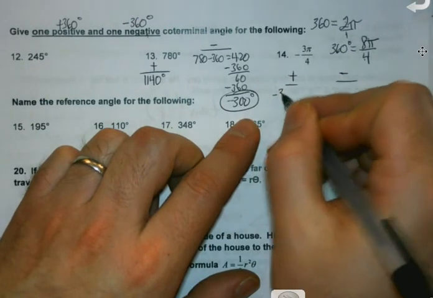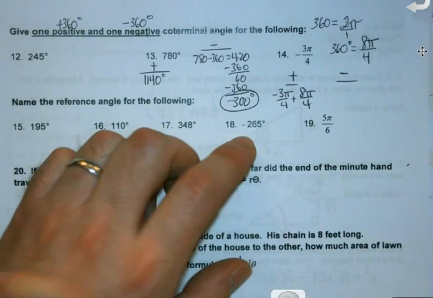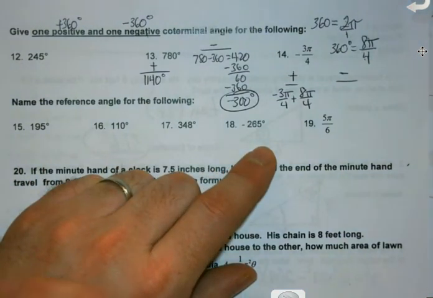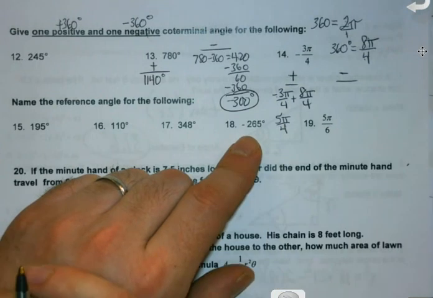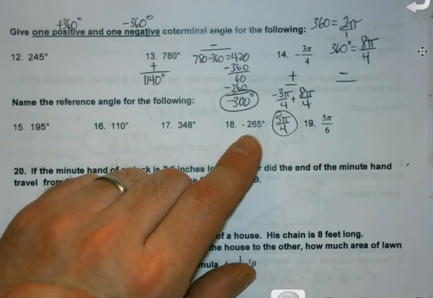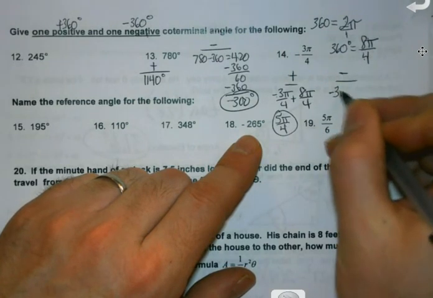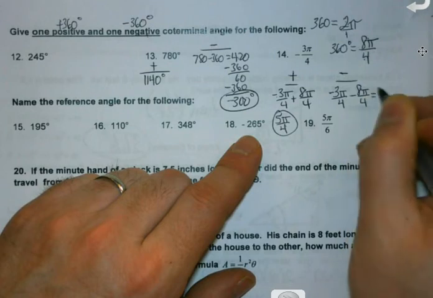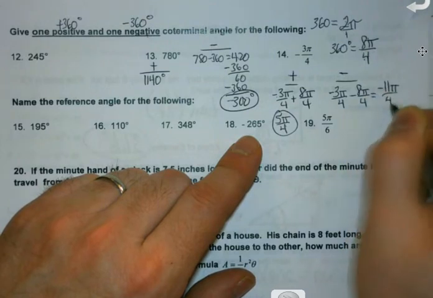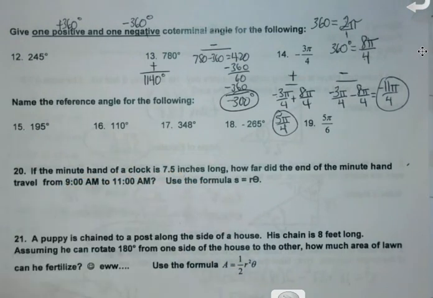So for my positive, I have negative 3 pi over 4 plus 8 pi over 4. I have to have a common denominator. Negative 3 plus 8 is 5 pi over 4. That's positive. And then I just do the same thing for my negative. Negative 3 pi over 4 minus 8 pi over 4 would be negative 11 pi over 4. Okay, so if it starts in radians, we need it to end that way.